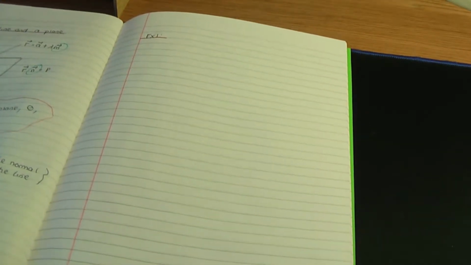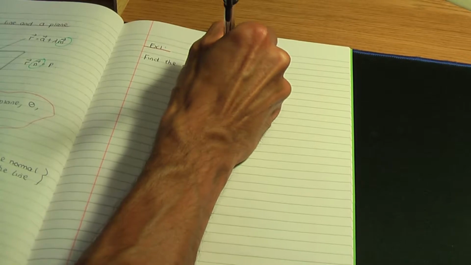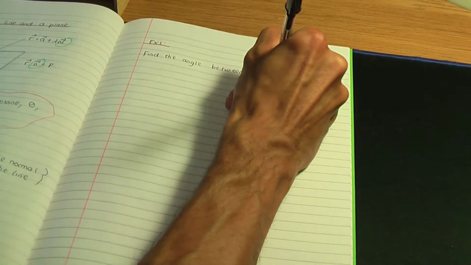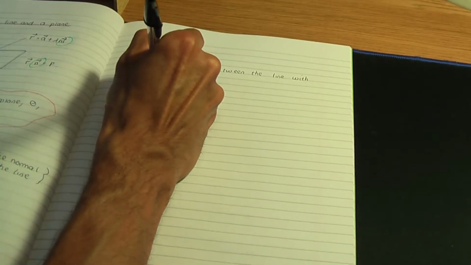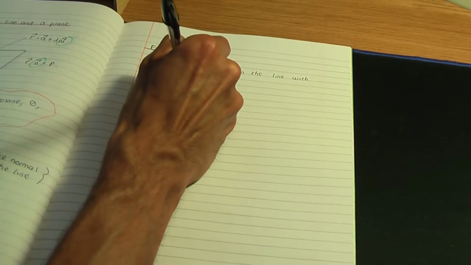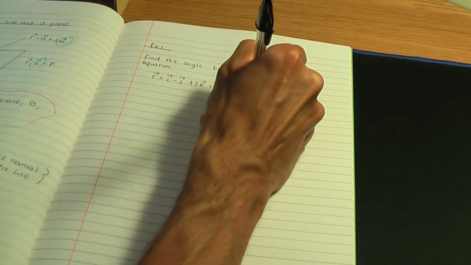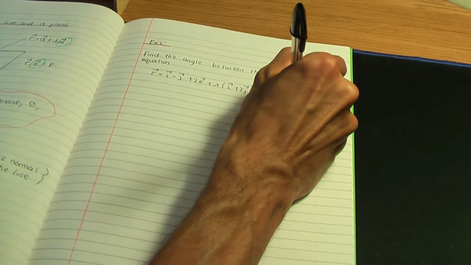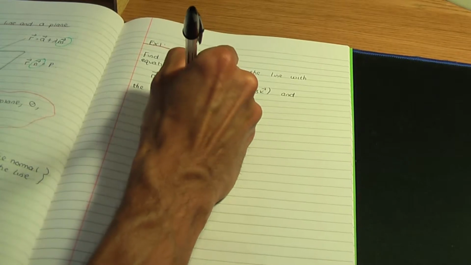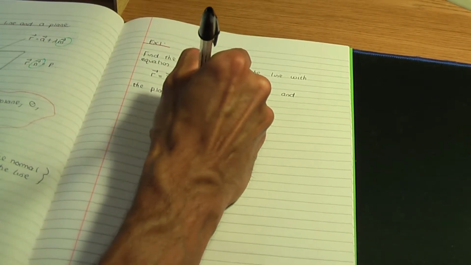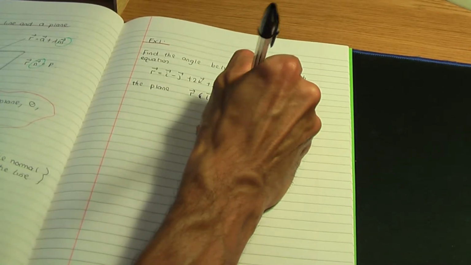Okay, so the question being, let's find the angle between the line with equation r is equal to i minus j plus 2k plus lambda open a bracket i plus 2j minus 3k, and the plane, and that has equation r dot open a bracket i plus 2j plus 5k, and that is equal to 18.